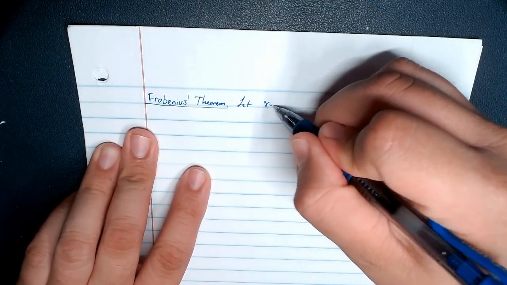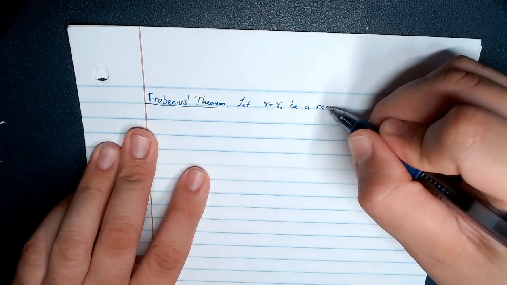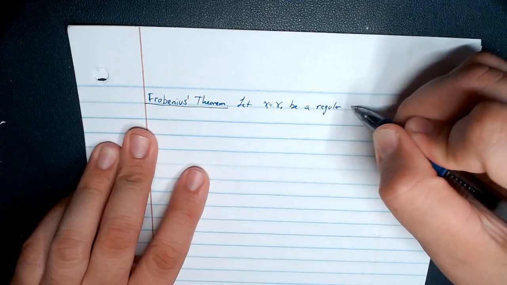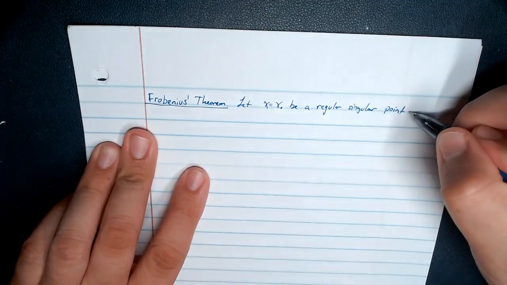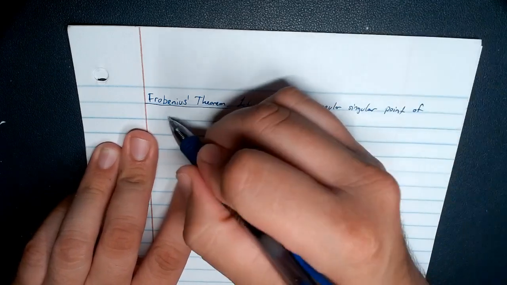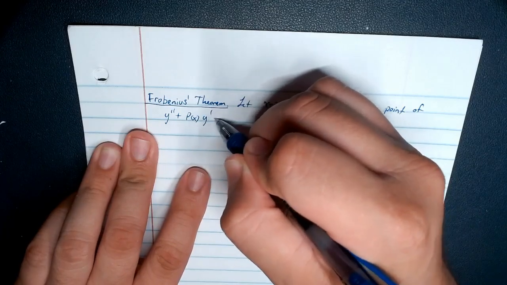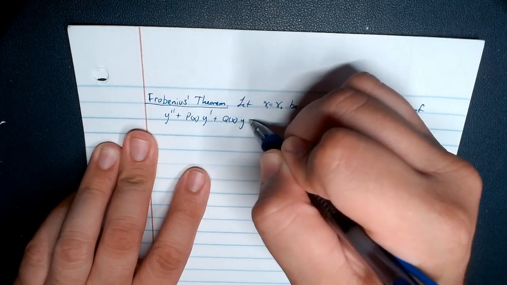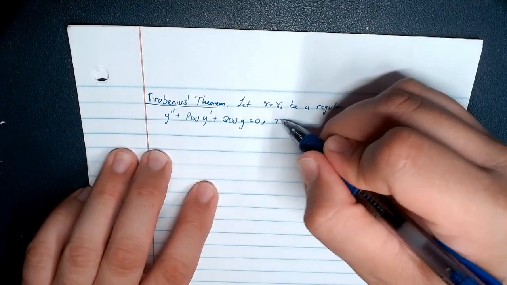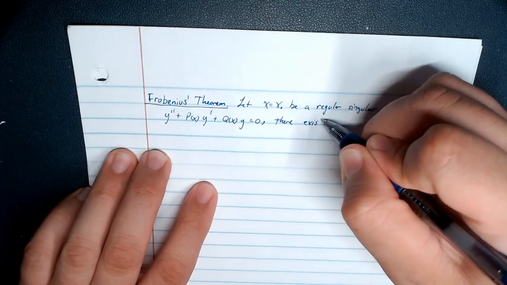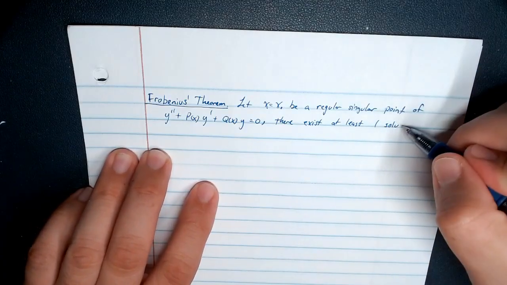So let x equal x naught be a regular singular point. Again, we won't even consider irregular ones here. Let x naught be a regular singular point of y double prime plus p(x) y prime plus q(x) y equals 0. Then Frobenius' theorem states that there exists at least one solution. And this is where we will run into some problems.